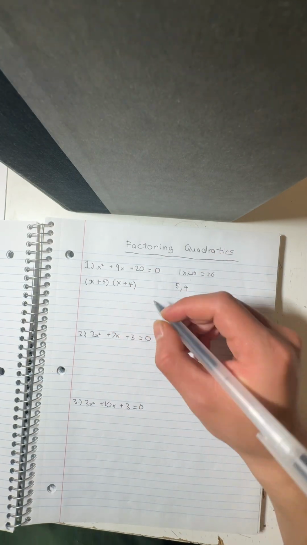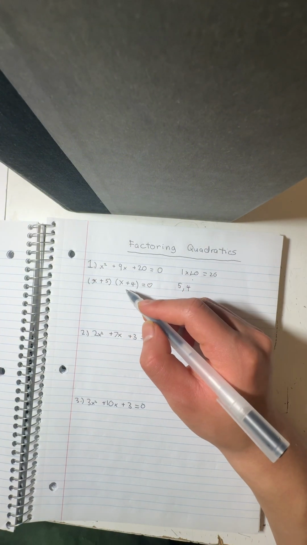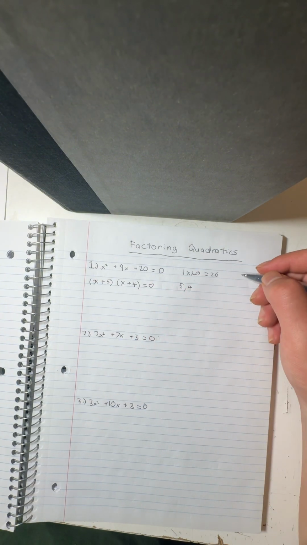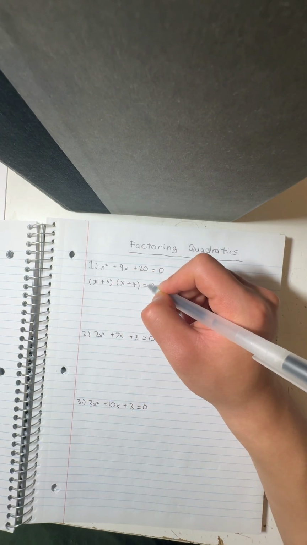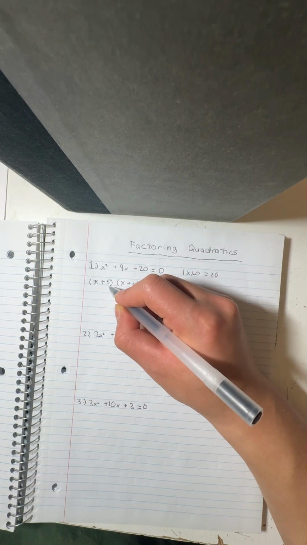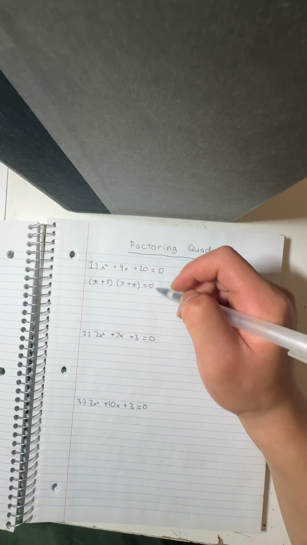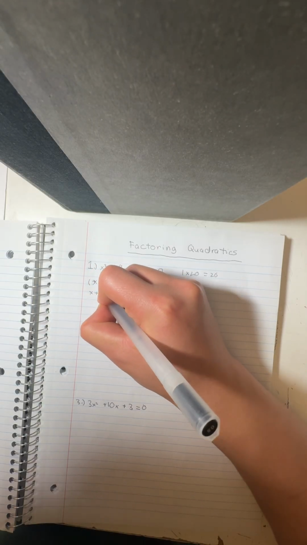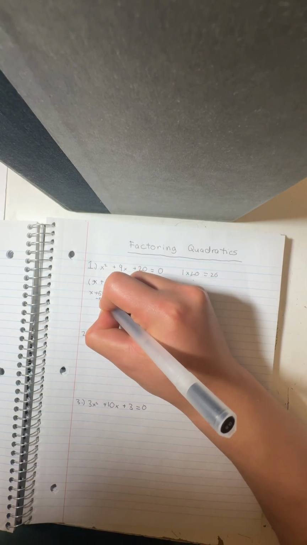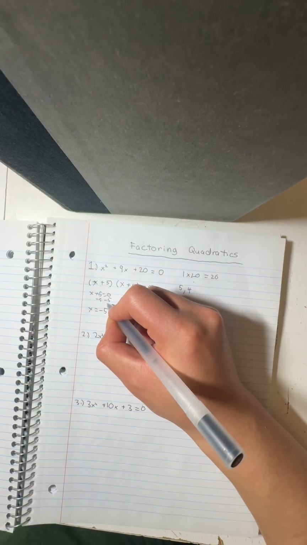Now you have this factored out, but you still aren't finished. You have to find out what the actual x values are. Now think about it. X plus 5 has to equal 0. Anything times 0 equals 0. So how do you get this to 0? You have x plus 5 equals 0. Minus 5 on both sides. X equals negative 5. That's your first answer.